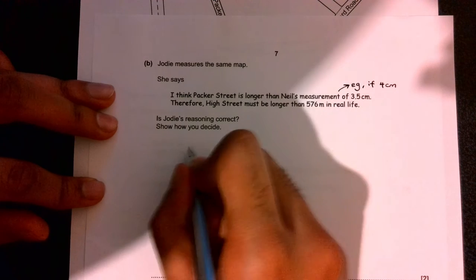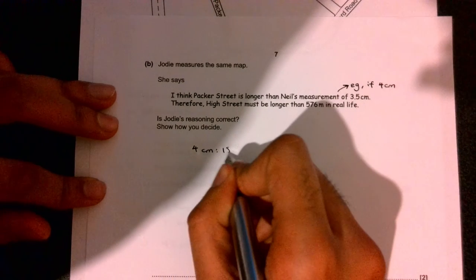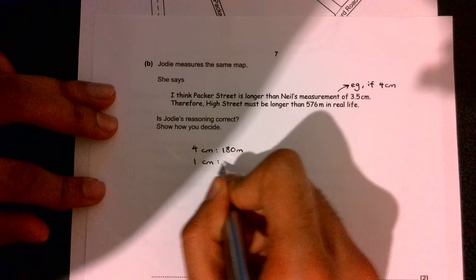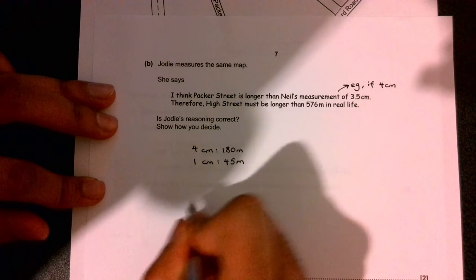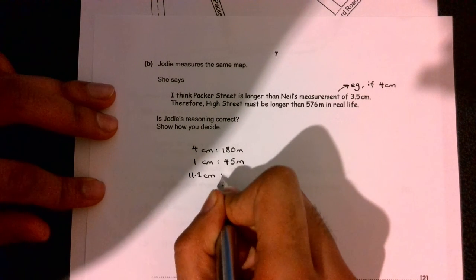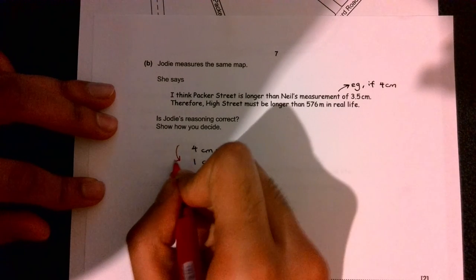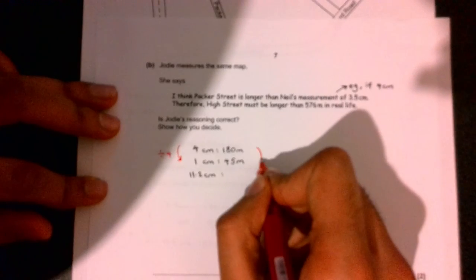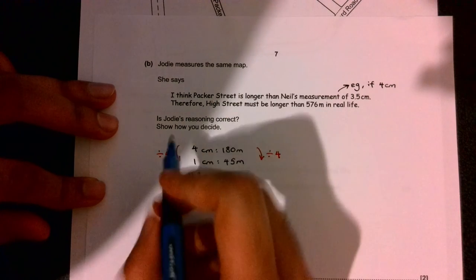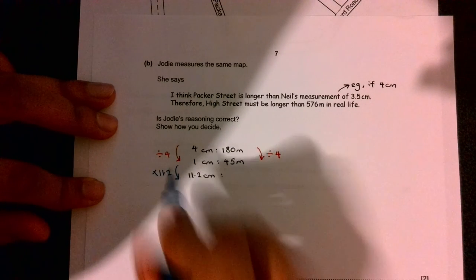then what we have over here, we have 4 centimeters, which represents 180 meters. 1 centimeter would represent 45 meters, and therefore 11.2 centimeters, as we did before. 1 times by 11.2 gives 11.2.